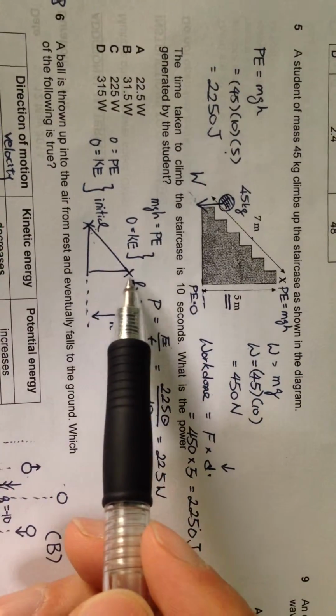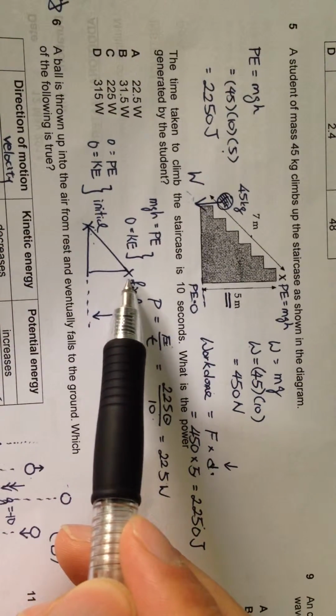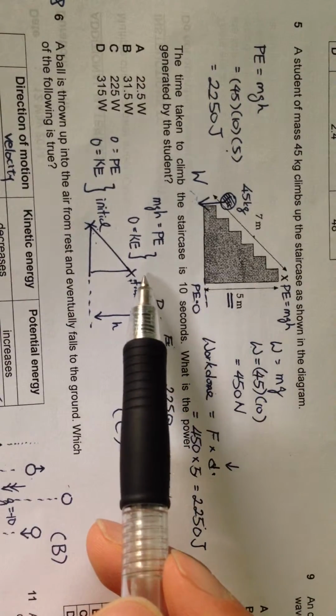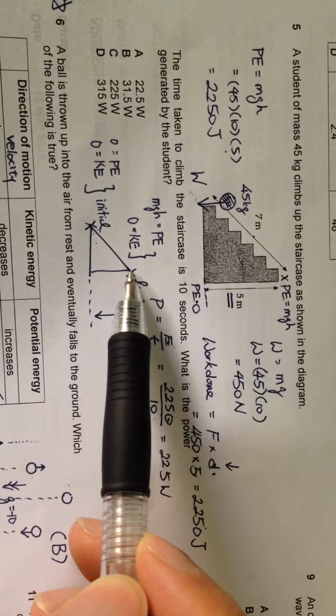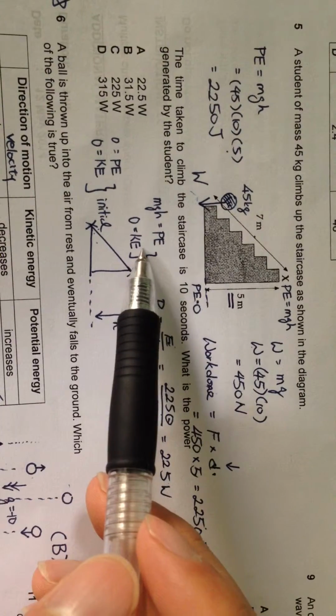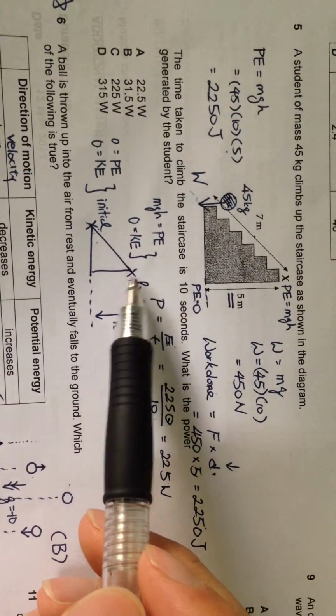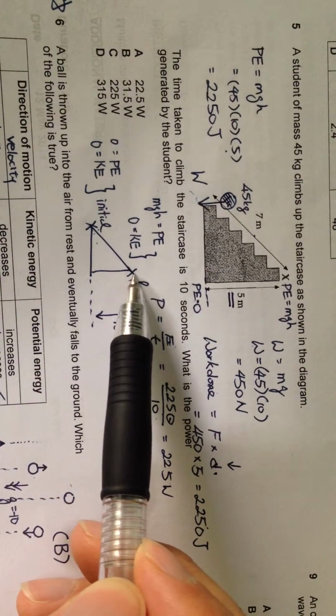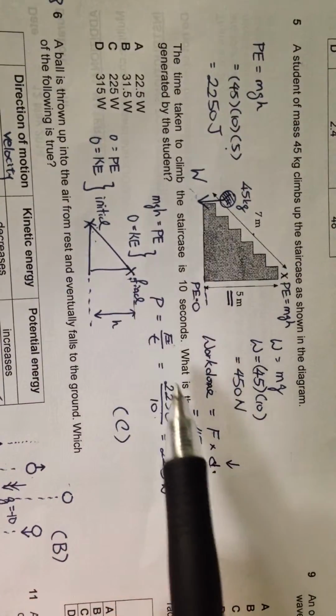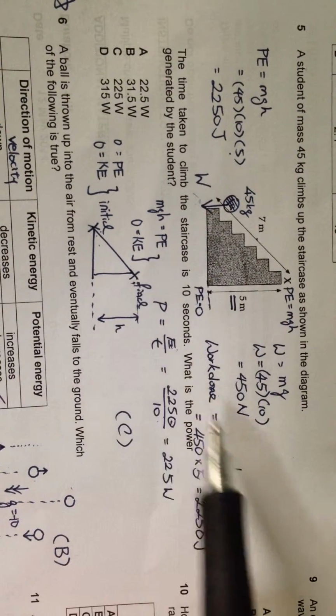Okay? Again, the same thing happens here. If you look at the final time frame and you pause the time, the student does not cover any distance. So therefore, F times 0. Therefore, you do not need to consider work done when comparing the initial and the final and total energy. Okay, so therefore you will still get 2250 using either approach.